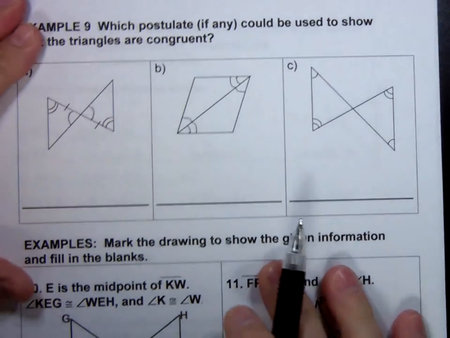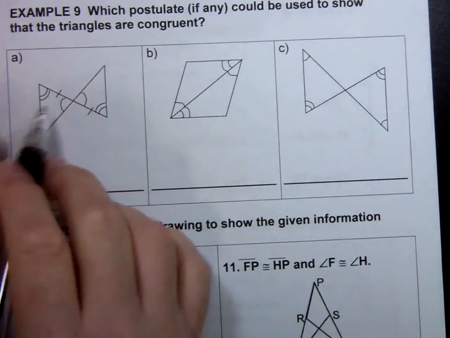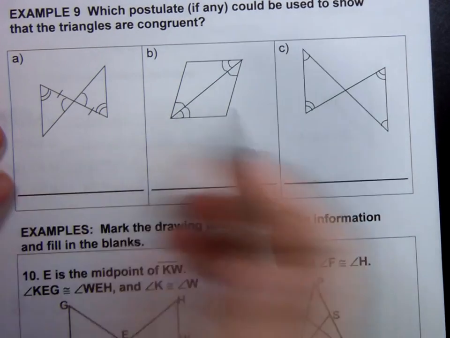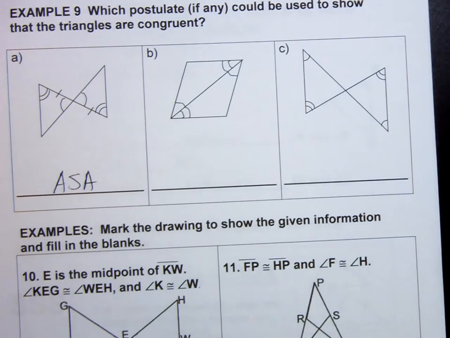So is the S included between the angles or not? Yes, this side is right between those 2 angles, so the S should go between the A's. I can prove these triangles are congruent by angle, side, angle.